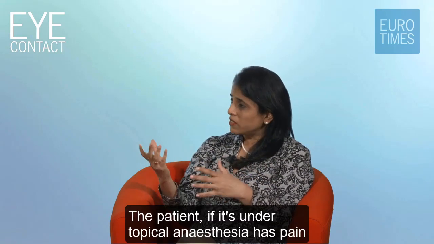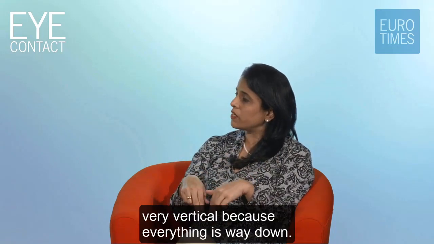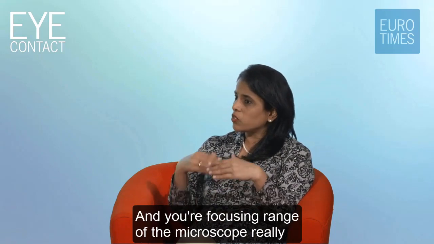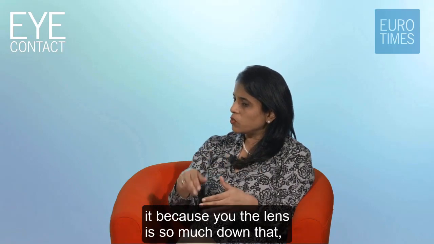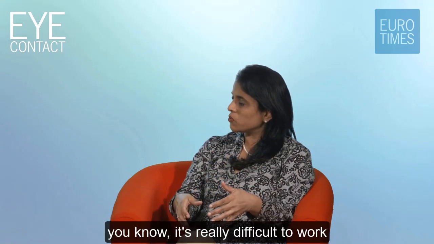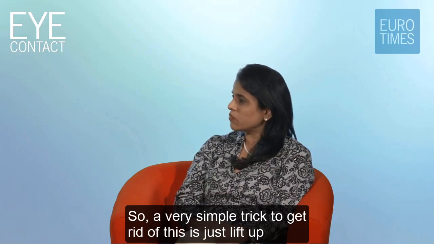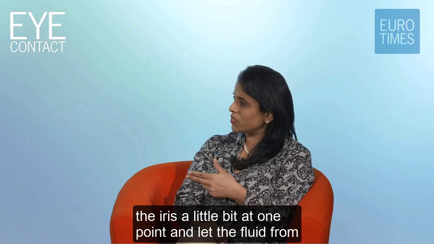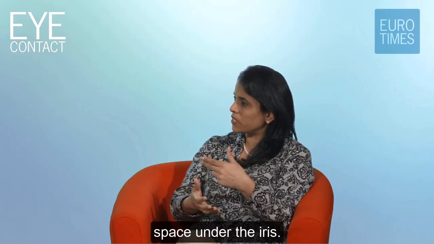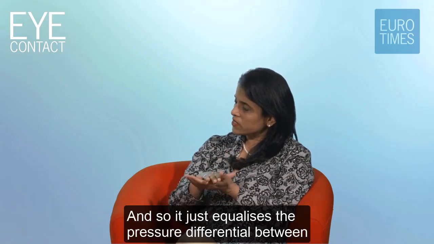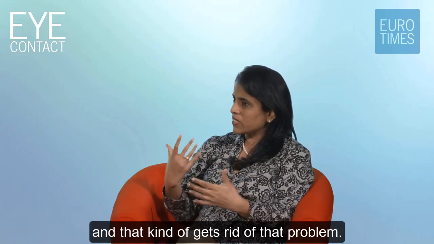The patient, if it's under topical anesthesia, has pain suddenly, and you find that you're suddenly forced to work very vertical because everything is way down, and your focusing range of the microscope really has to keep changing. You have to keep adjusting it because the lens is so much down that it's really difficult to work at that angle as well. So a very simple trick to get rid of this is just lift up the iris a little bit at one point and let the fluid from the irrigation probe just enter around that space under the iris, and so it just equalizes the pressure differential between the areas behind the iris and in front of the iris, and that kind of gets rid of that problem.